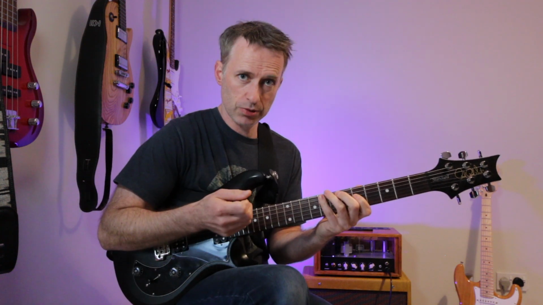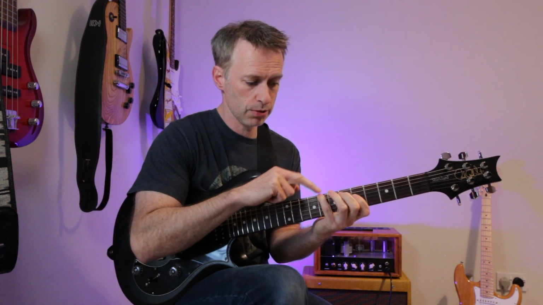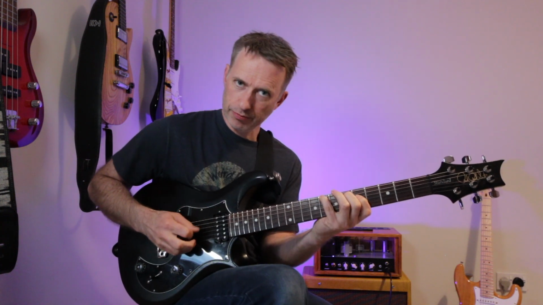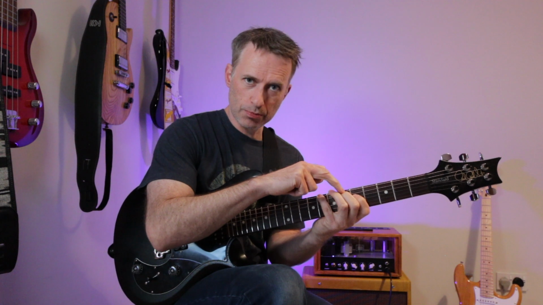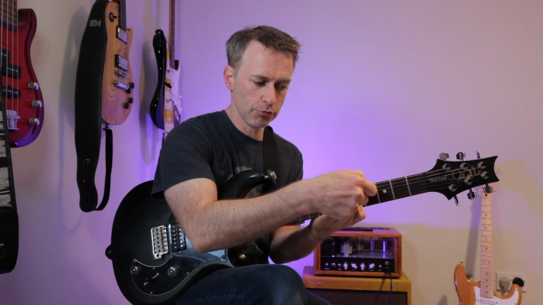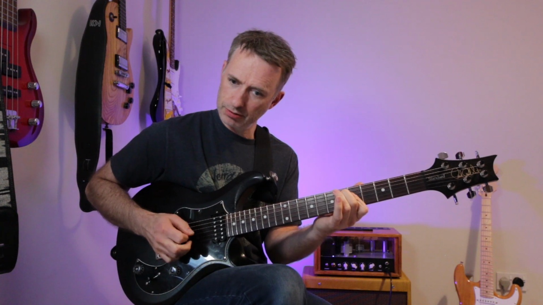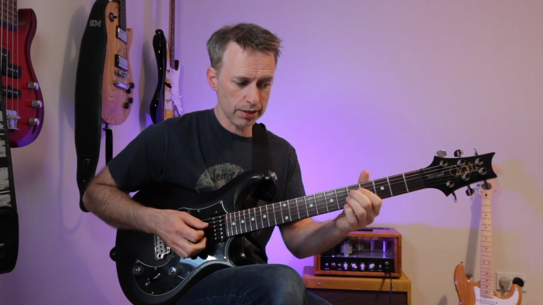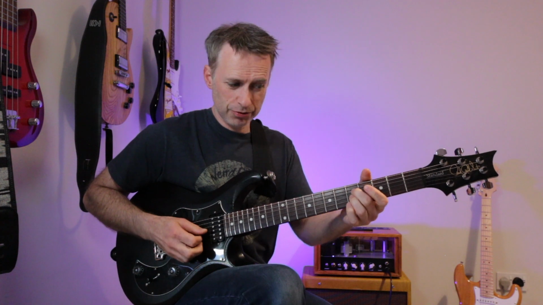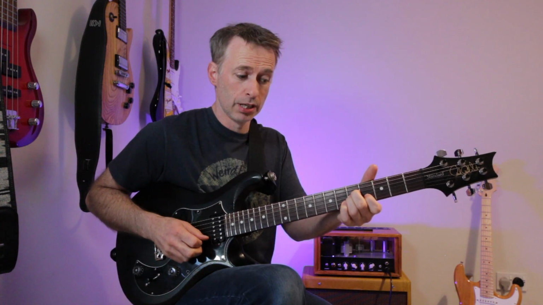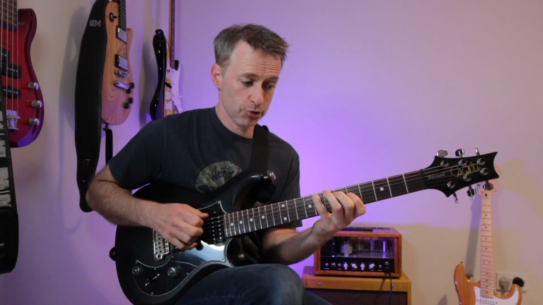Then we can do the same thing with the minor triad. I can start with the root note, the minor third and the perfect fifth. Or I can start on the minor third, perfect fifth, and put the root here. Or I can play from my perfect fifth to my root note to my minor third. So I've got three inversions of the same triad.